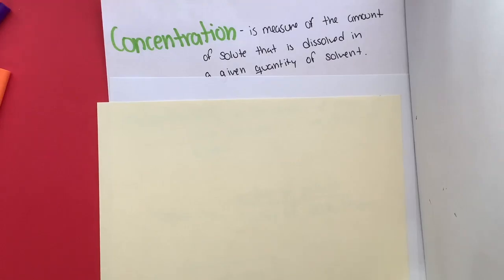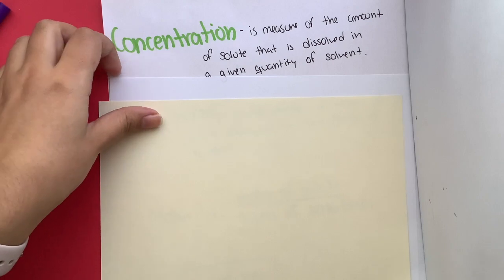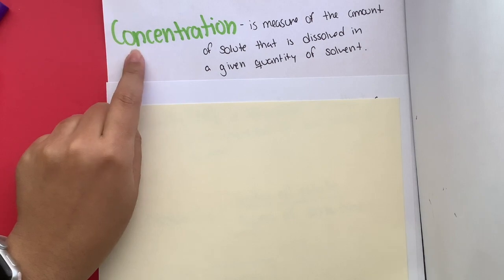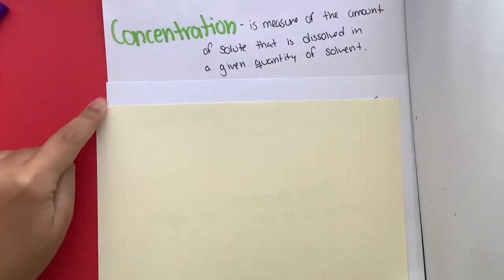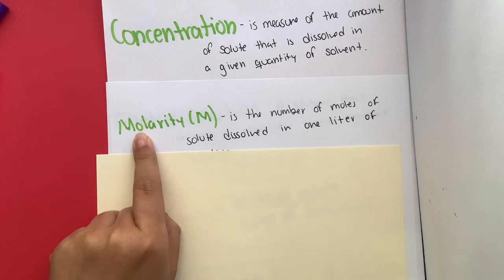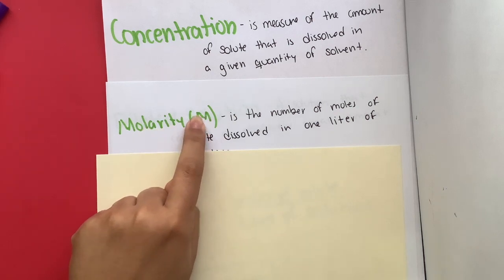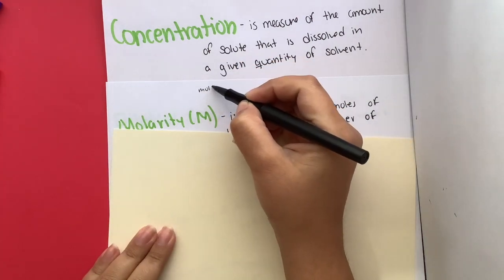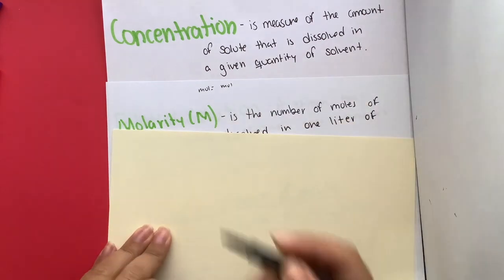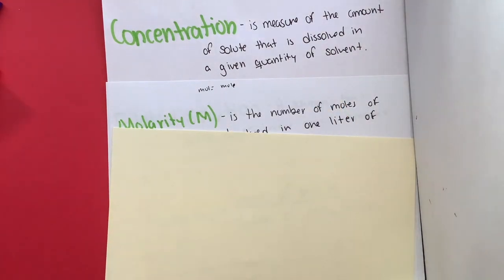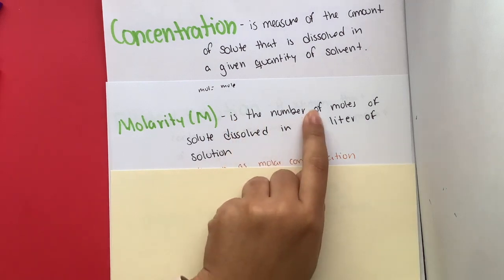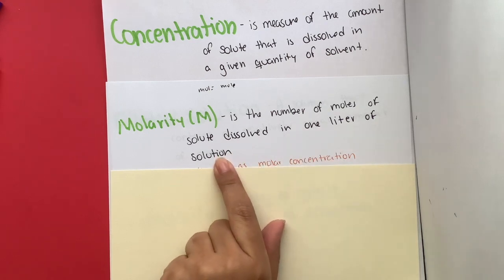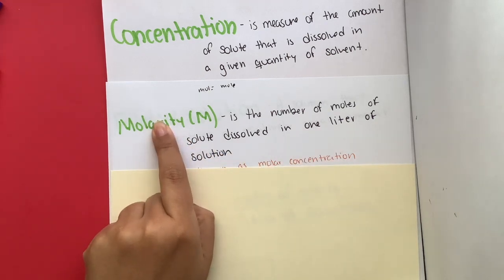The way we measure the concentration of any solution, whether it's a diluted or a concentrated solution, is by using something called molarity. Molarity. And we use a big M for molarity. Remember that little mol stands for mole. So here big M stands for molarity, and molarity is the amount of moles of solute dissolved in 1 liter of solution. So molarity is how many moles.